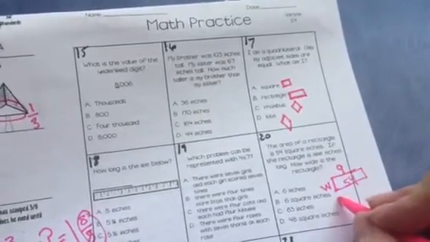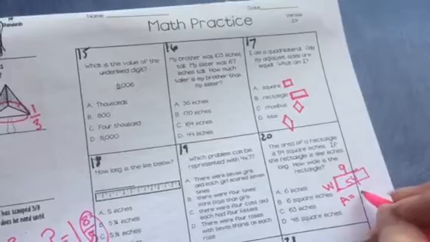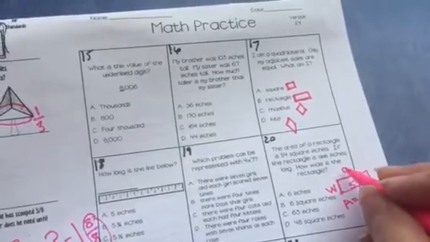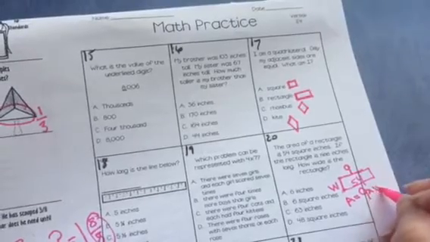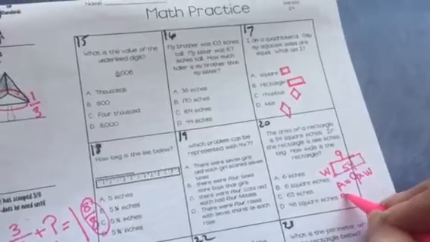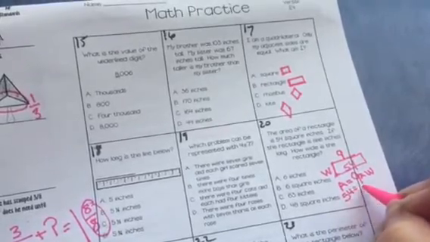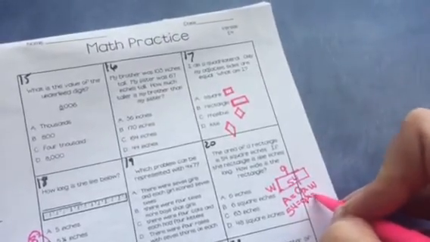Well, I know that to figure out the area of a rectangle, you can do length, which I know is 9, times the width, okay? I know my area is 54, so I can say 54 is equal to 9 times W. All I gotta do is figure out what this W is now. 9 times W is 54. So I'm gonna skip count by 9s until I get to the product 54.